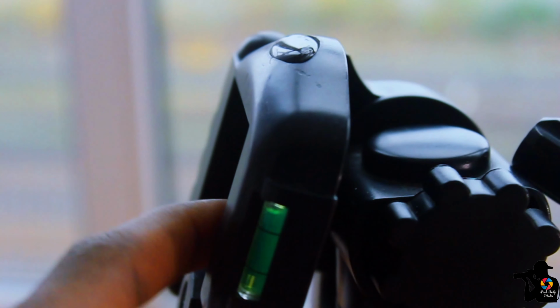It's a cheap tripod stand. Okay? It comes with a shoe that you can attach the camera to, or whatever you are using, the phone. I'm going to put a link in the description box so you can check it out. There are other types of stands that you can check out, a monopod and what have you.